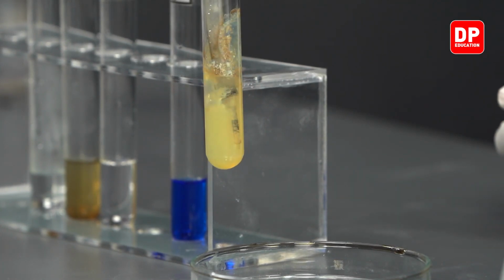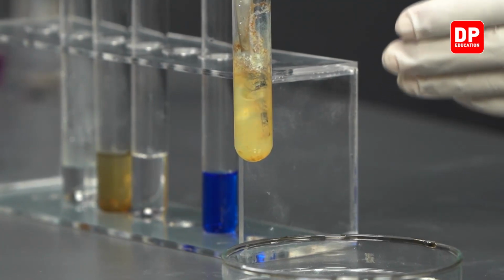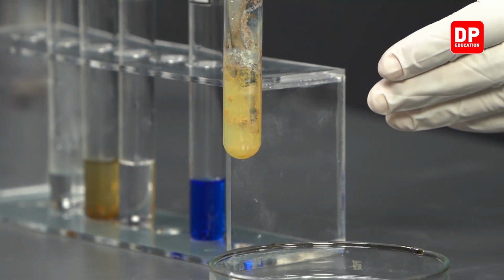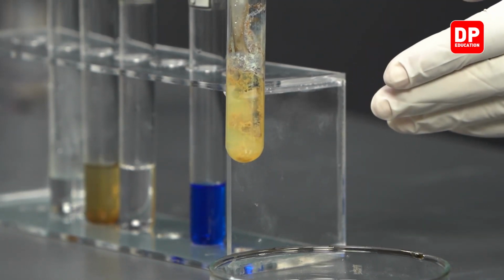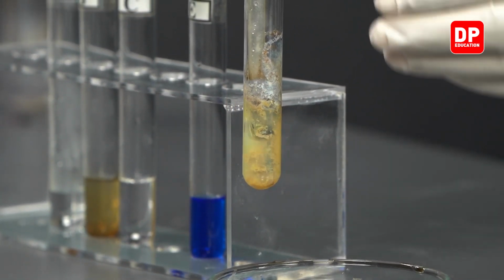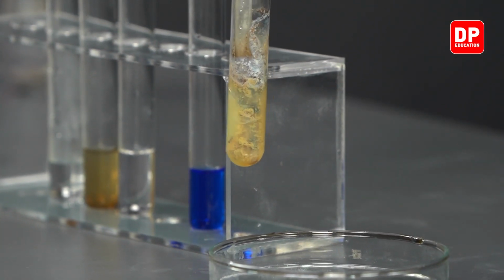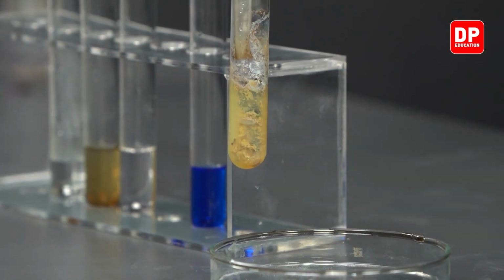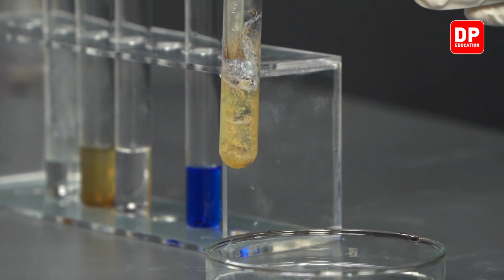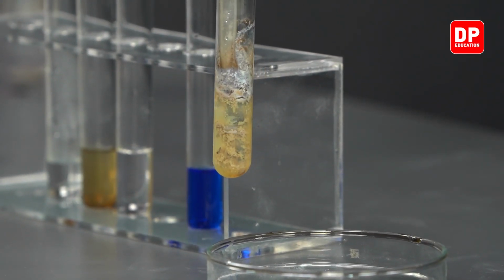And you can see immediately as acetylene gas comes into contact with ammoniacal silver nitrate, a precipitate is starting to form. So this precipitate is formed because acetylene reacts with ammoniacal silver nitrate to form silver acetylide, which is a water insoluble precipitate.